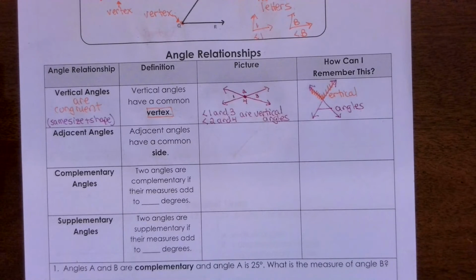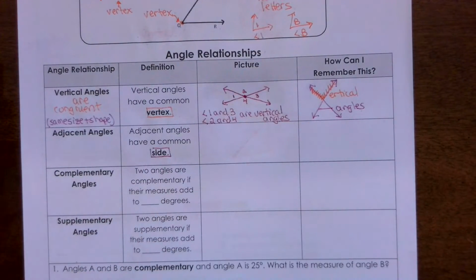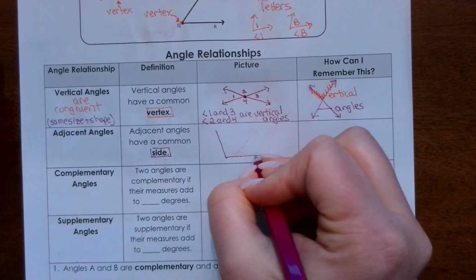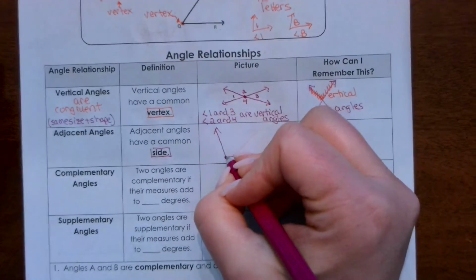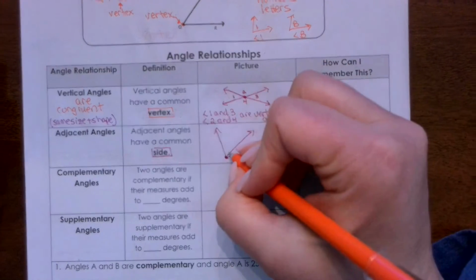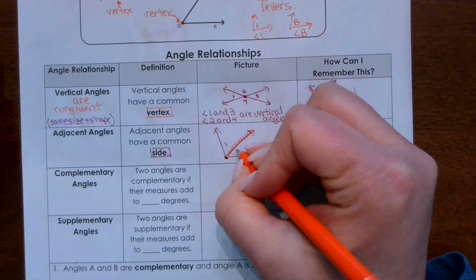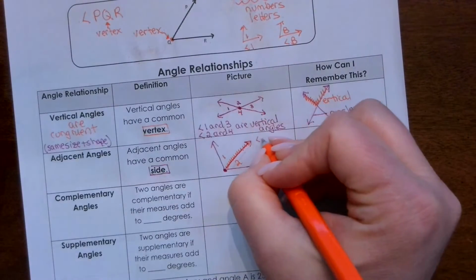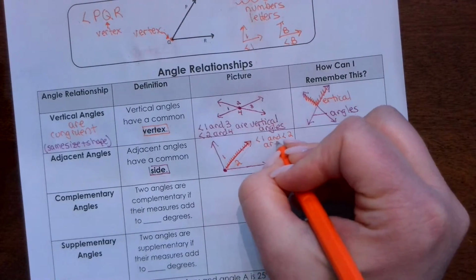Adjacent angles are two angles that have a common side. So not so much a common vertex, but a common side. So I'm going to draw first two rays like this. And here's that vertex, but I'm going to have another ray coming up from the center. And you can see that if this were angle 1 and this were angle 2, they both have this common side. So angle 1 and angle 2 are adjacent angles.